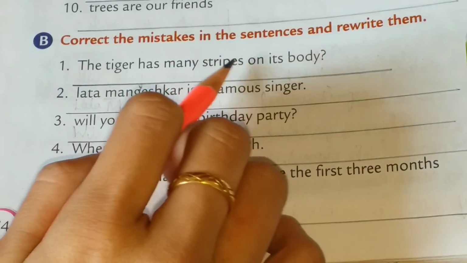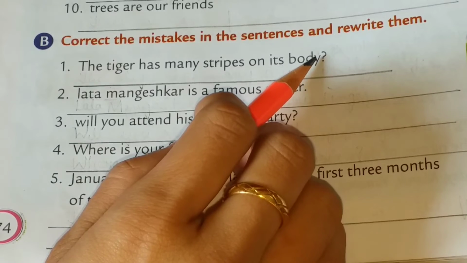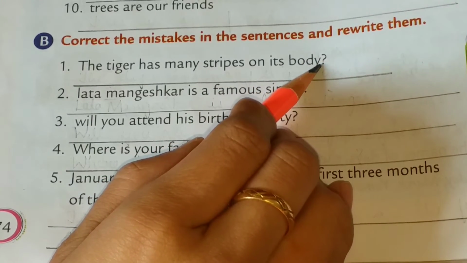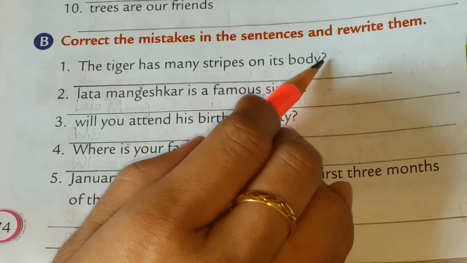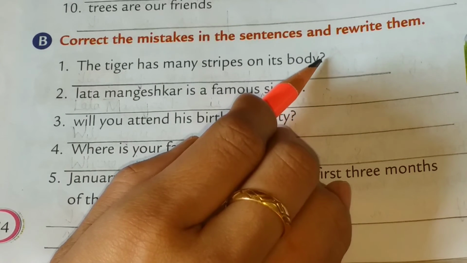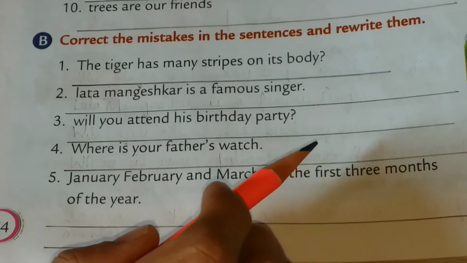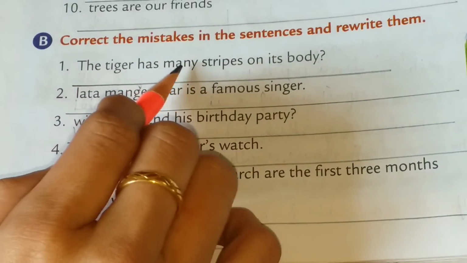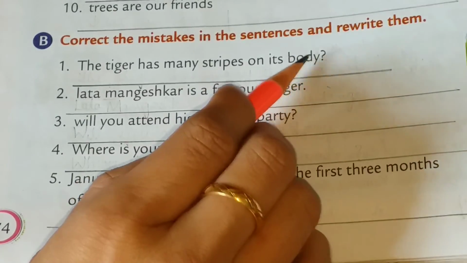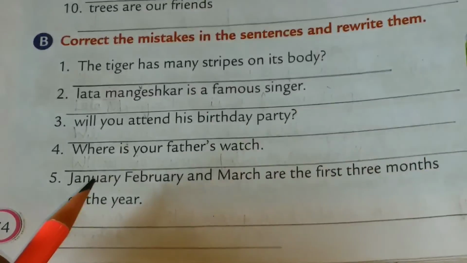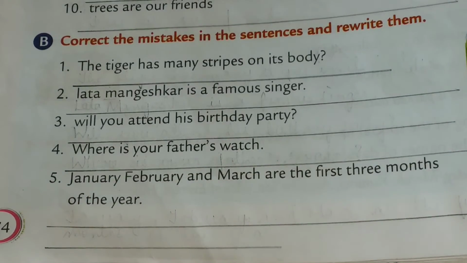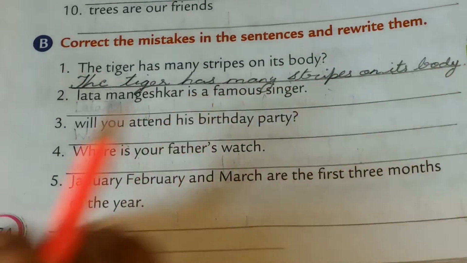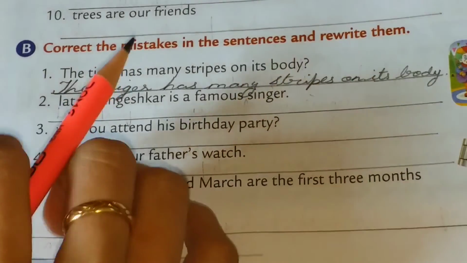Now children, this is a sentence. It is not a question. Yes, but what is the mistake? Question mark is put over here. So what we have to do? We have to remove this question mark, and what will come in its place? Full stop is going to come in its place. Okay. So we will write the tiger has many stripes on its body and we are going to put a full stop after that. Okay. So children, in this way you are going to write. Now have a look at the second one.